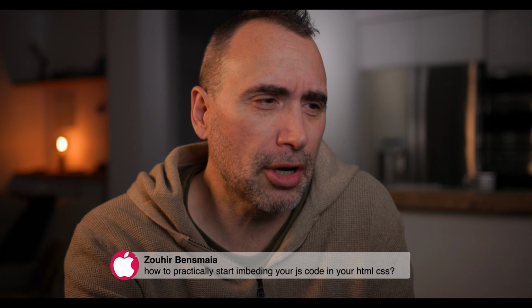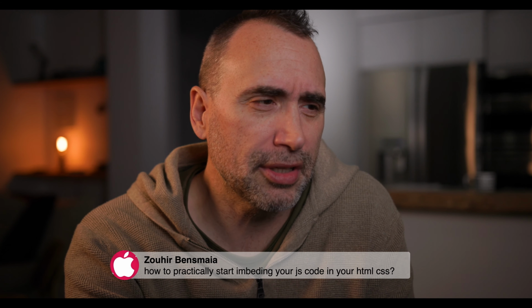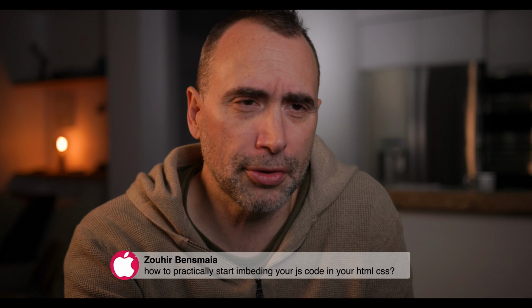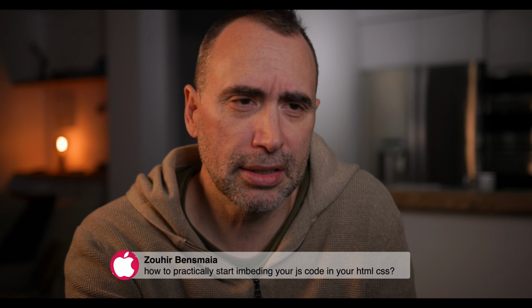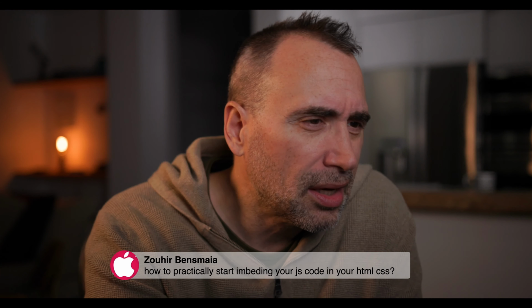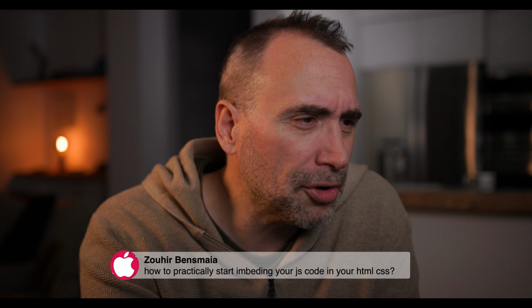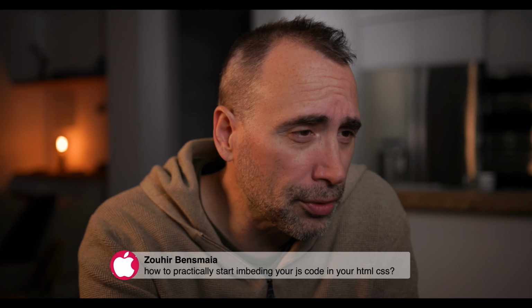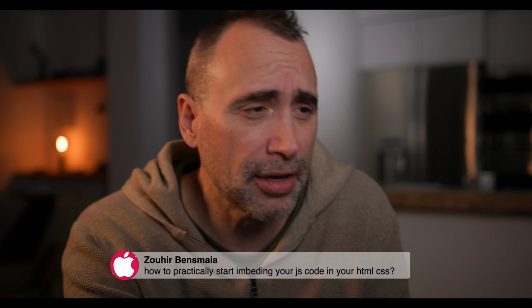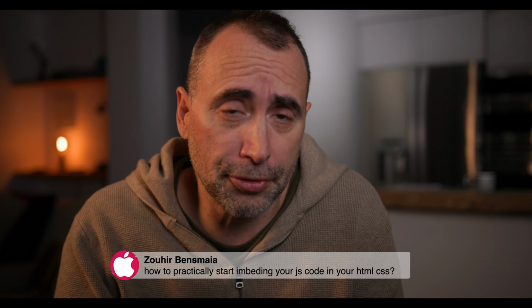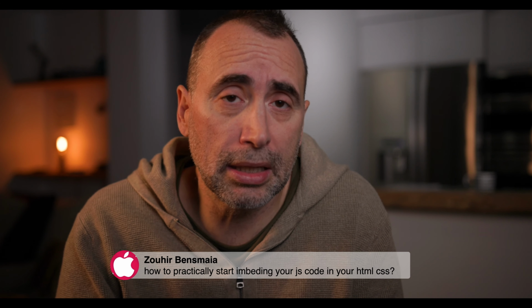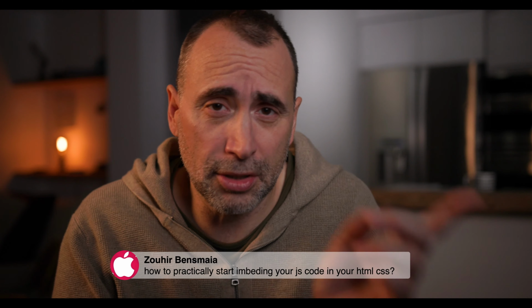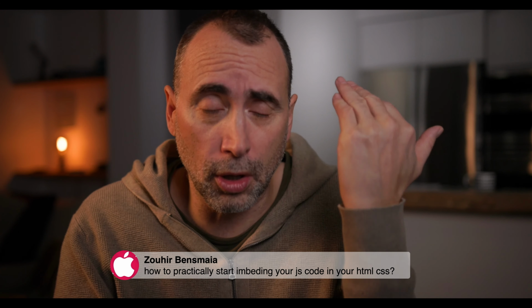How to practically start embedding your JS code into your HTML and CSS? Yeah, you should not embed your JS code directly into your HTML and CSS. That's a big no-no. They used to do that a long time ago.